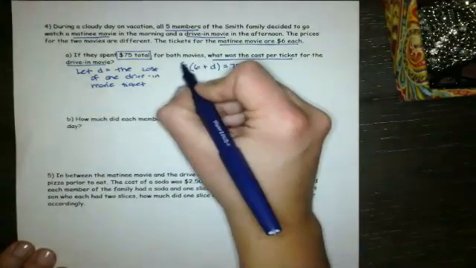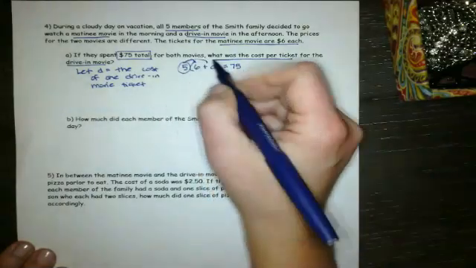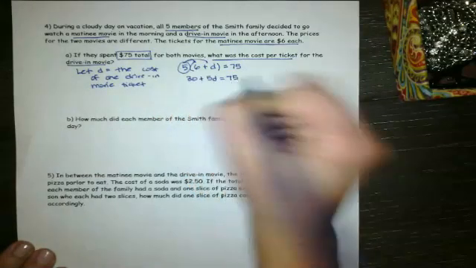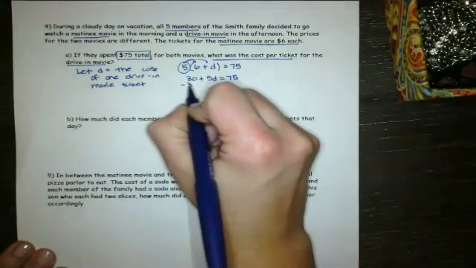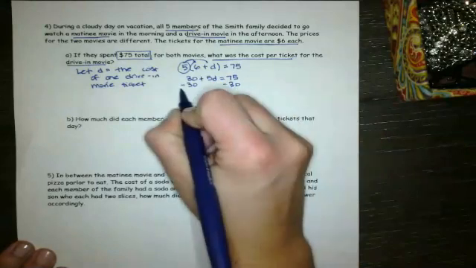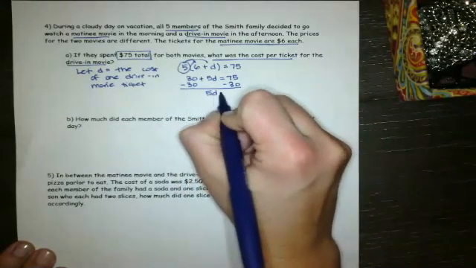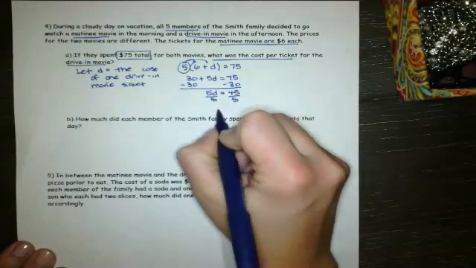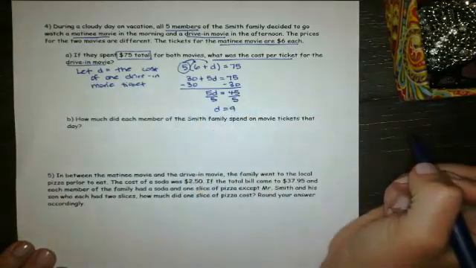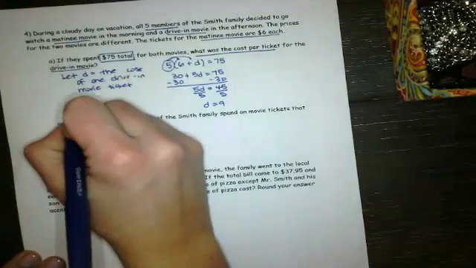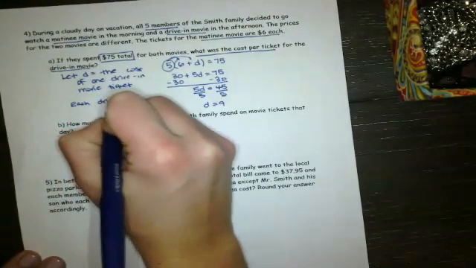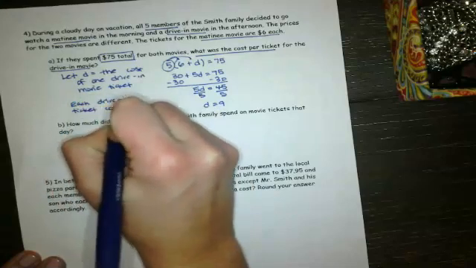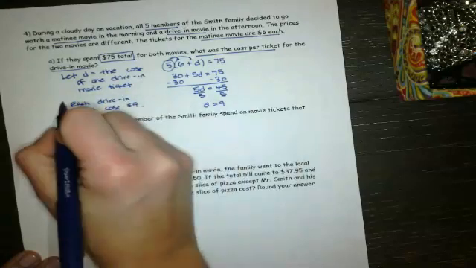Now, to solve this, we're going to distribute the 5. That gives us 30 plus 5D. We don't have to combine like terms, so we're going to move that 30 by subtracting 30. So we get 5D equals 45. We divide by 5, and D equals 9. So our answer is each drive-in ticket cost $9.